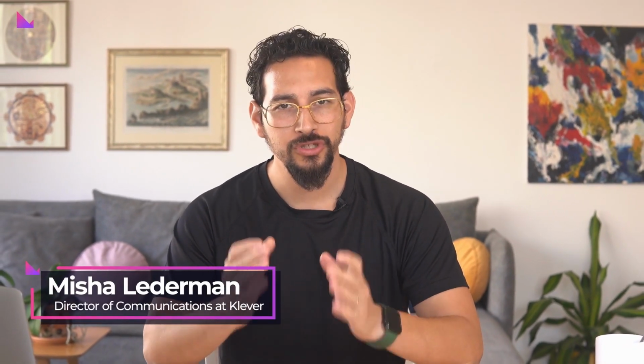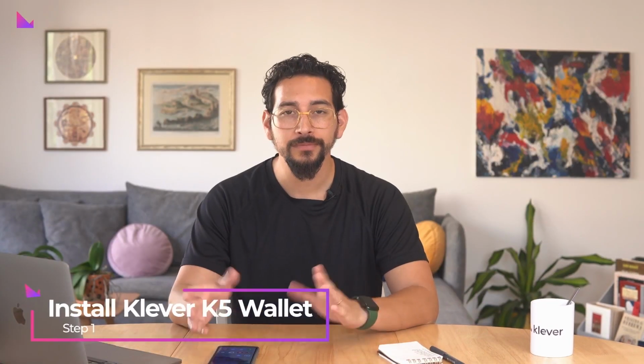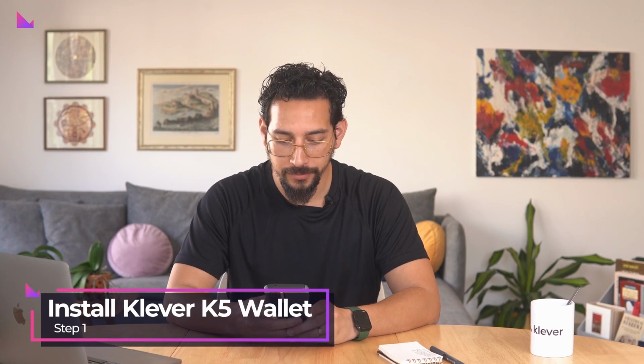Hey guys, today we're going to run through the steps on how to restore your wallet in Klever K5 using your 12 words. So firstly, install the Klever K5 wallet.